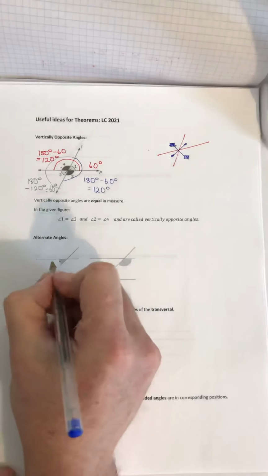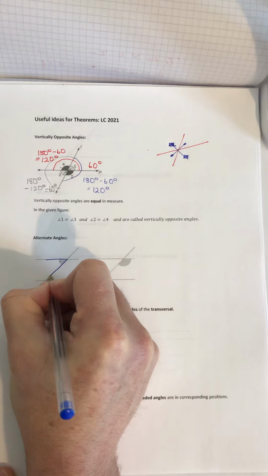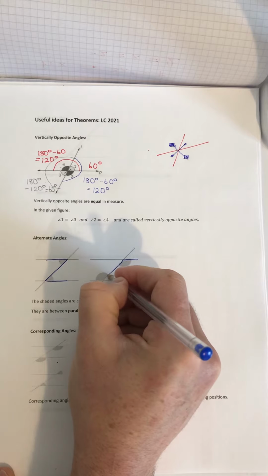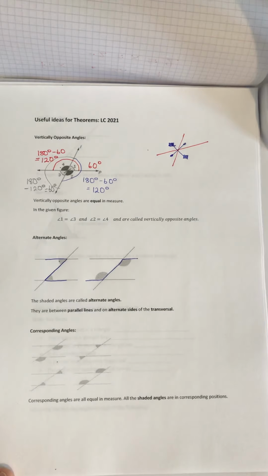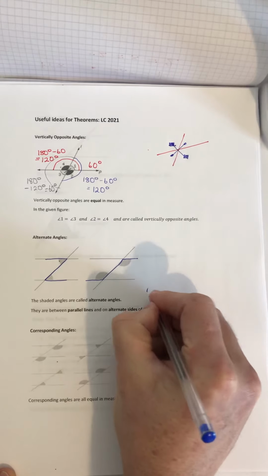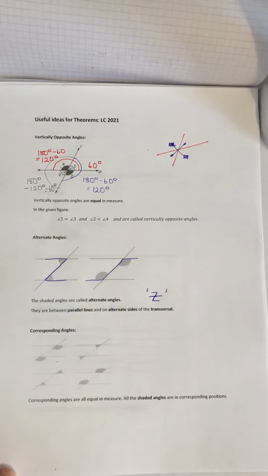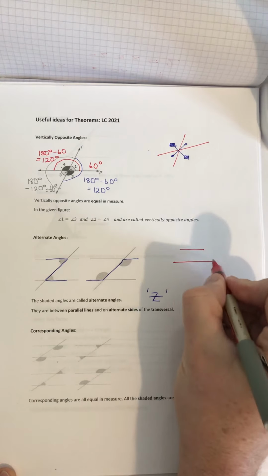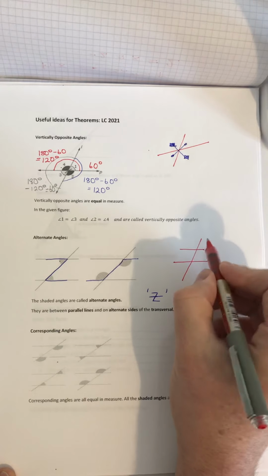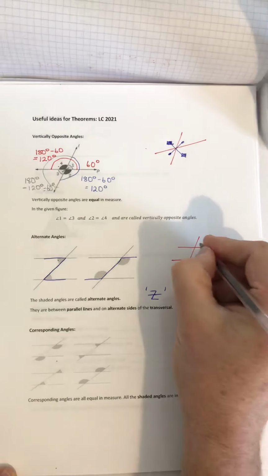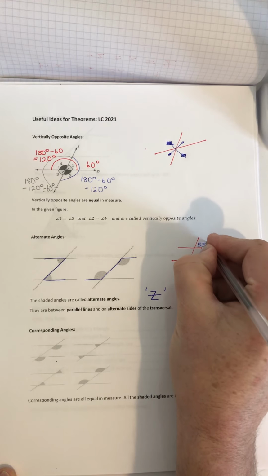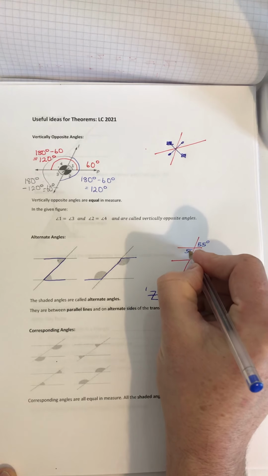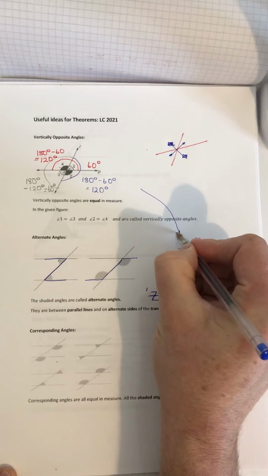Alternate angles. When we're looking for alternate angles, we're looking for the letter Z, or sometimes the Z can be backwards or upside down. An example here might be two parallel lines and a transversal. If this angle here was 55 degrees, that means this angle is 55 also by vertically opposite.